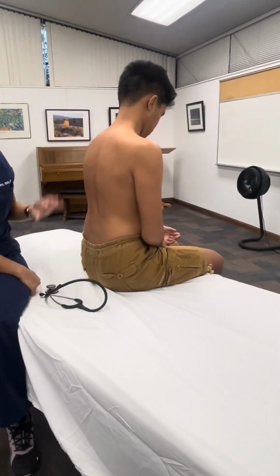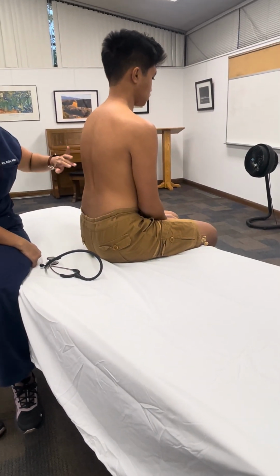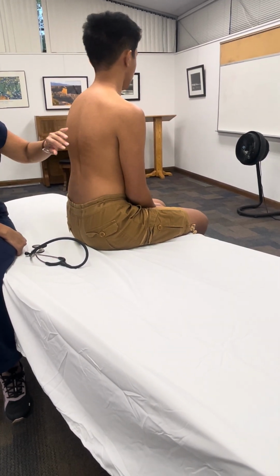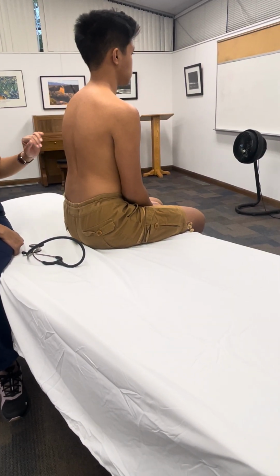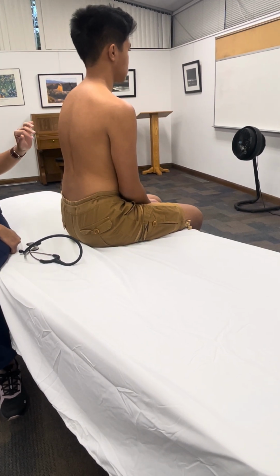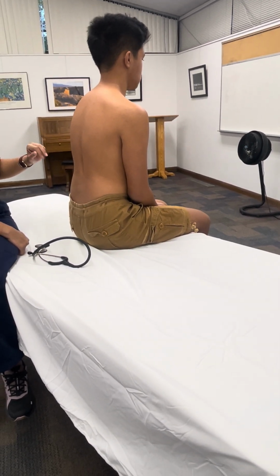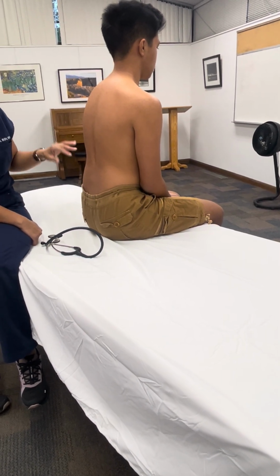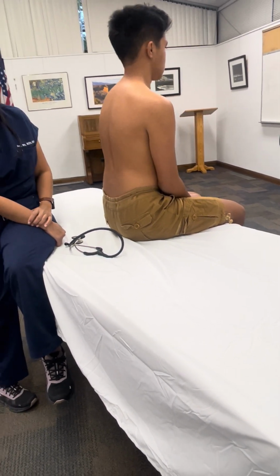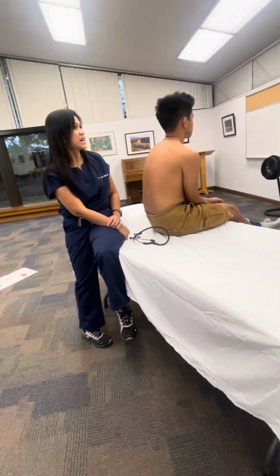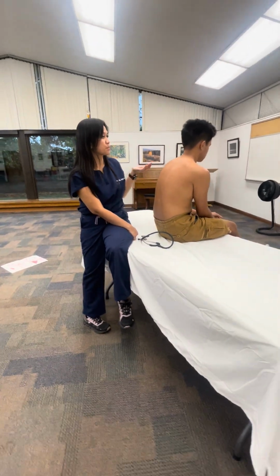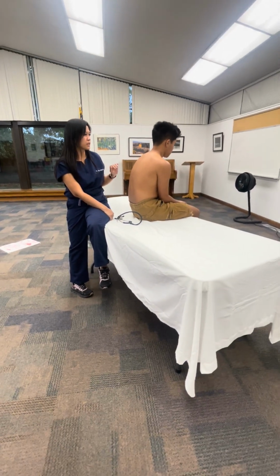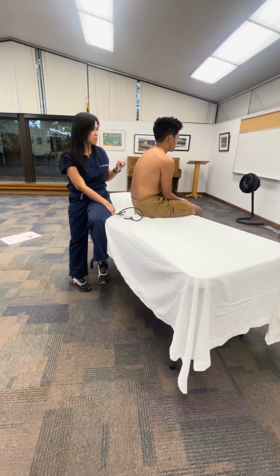So when I percuss up, where it sounds from dull to resonance, it's the same thing on the opposite side. They should be equally from side to side. Mark where the change in dullness is. The change in the dullness is what we call the diaphragmatic excursion. It is the amount the diaphragm moves during inspiration and expiration, and that should normally be between 3 to 6 centimeters.